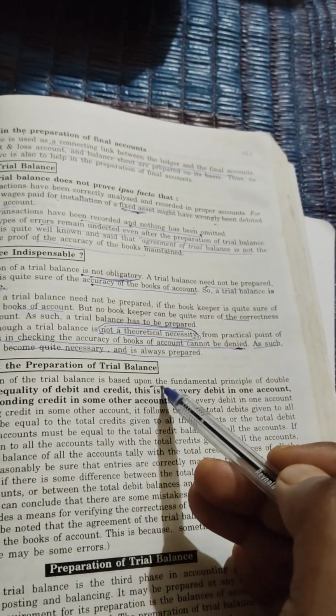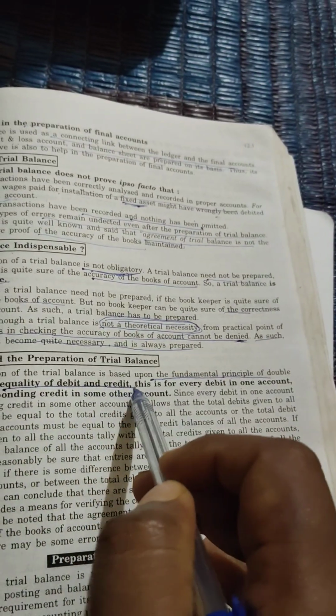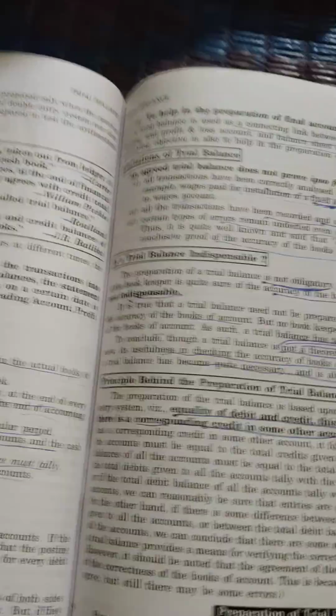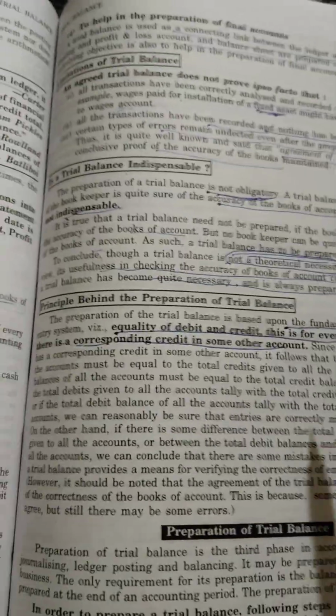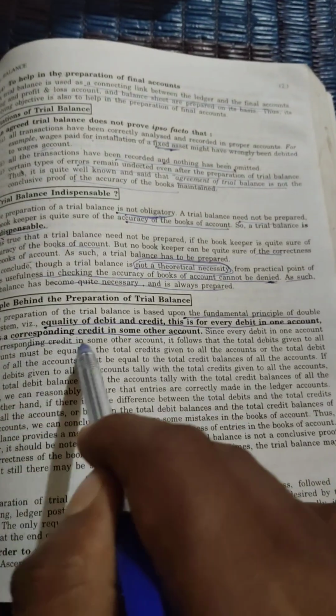The principle behind the preparation of the trial balance. What is the principle? The preparation of the trial balance is based upon the fundamental principle of the double entry system, that is, equality of debit and credit. For every debit there is a corresponding credit in some other account. So the trial balance showcases that every debit has an equal credit, and it will show the correctness. Since every debit has an equal corresponding credit in some other account, it follows that the total debits of all accounts must be equal to the total credits.